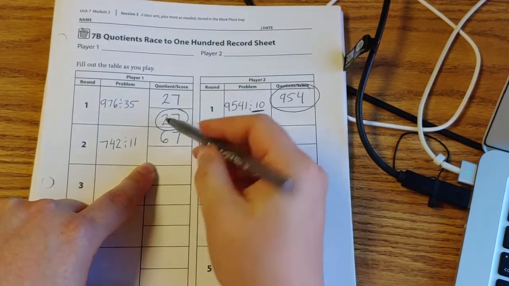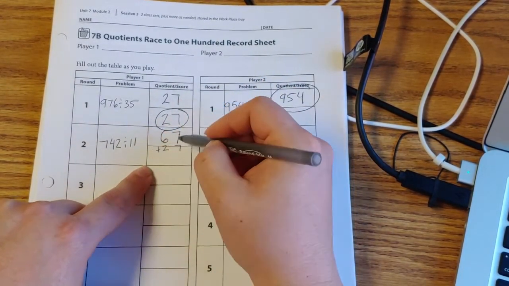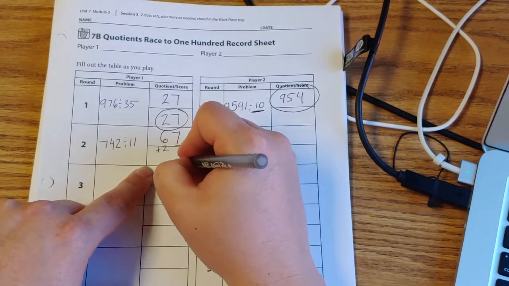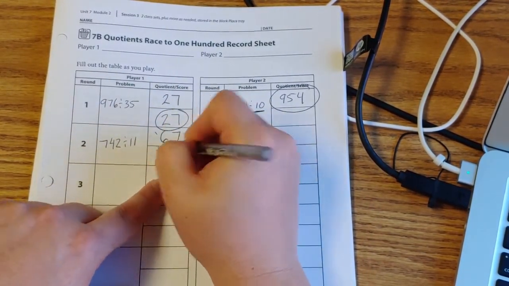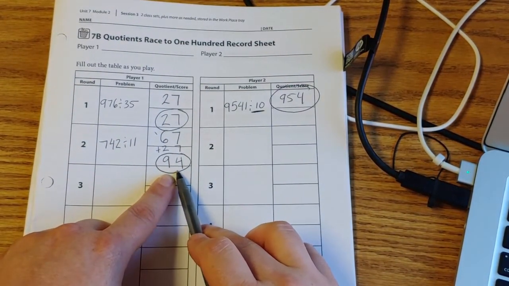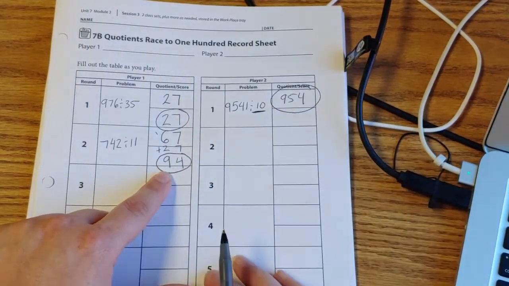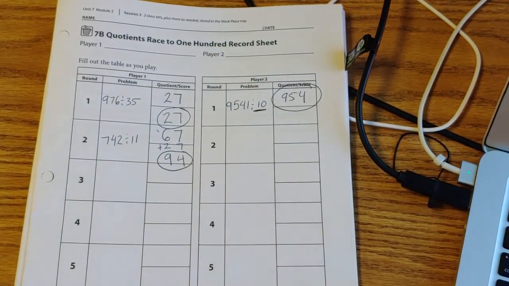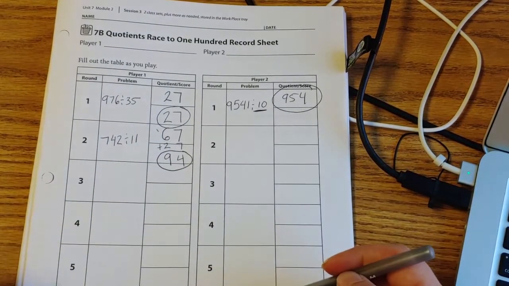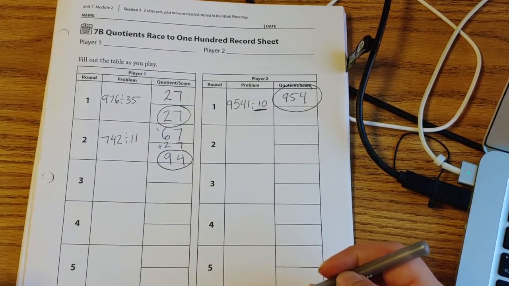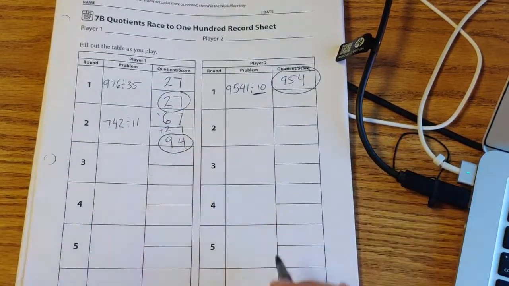But I need to continue to add these together. So plus the 27 I had from before, 7 and 7 is 14, 6, 7, 8, 9. So their running score now is 94. There's their total score so far. But again, this one already won. But this one could probably win after the second round. So you probably don't need all 6 rounds to find a winner, so you could use the game more than one time.